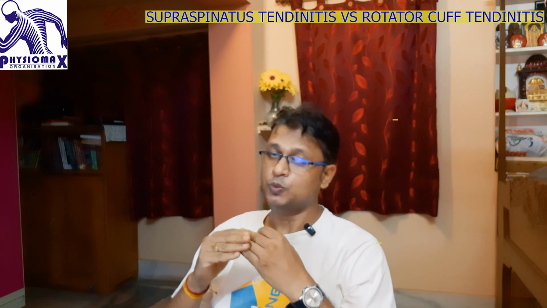So first we need to understand what the rotator cuff muscles are. The rotator cuff muscles come under the SITS group. SITS stands for supraspinatus, infraspinatus, teres minor, and subscapularis. As you understood, under this SITS group, supraspinatus is the muscle that is more prone to injury. It by itself can have an injury, which may be named supraspinatus tendinitis.